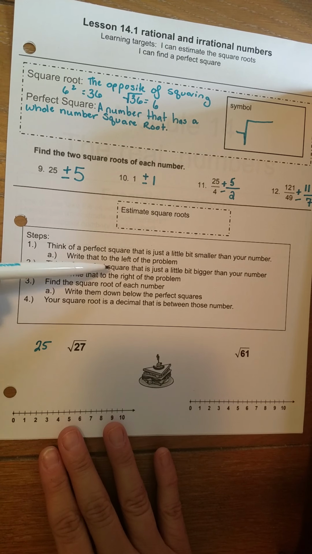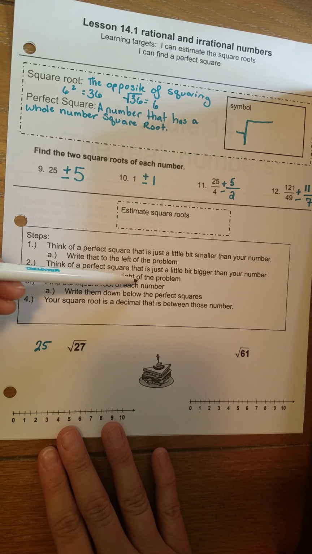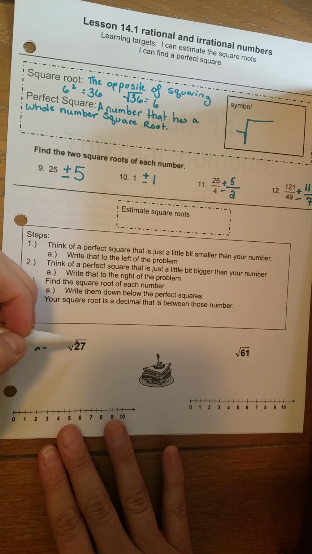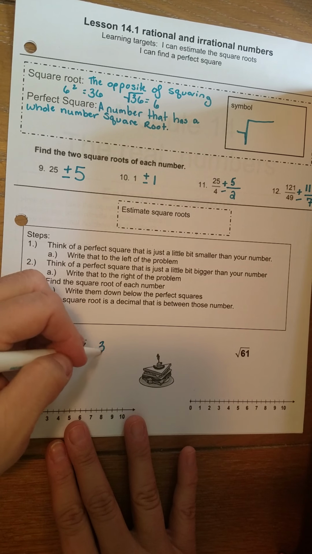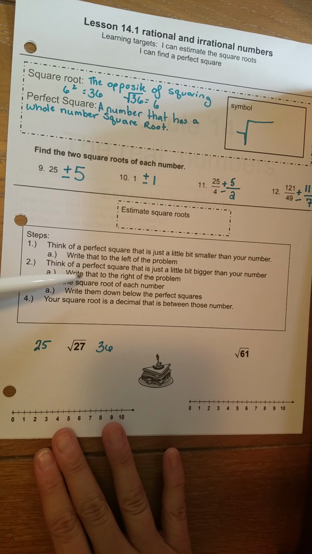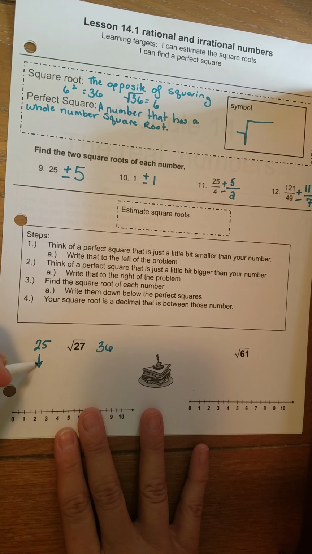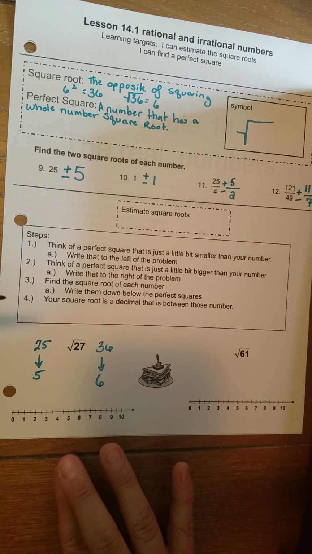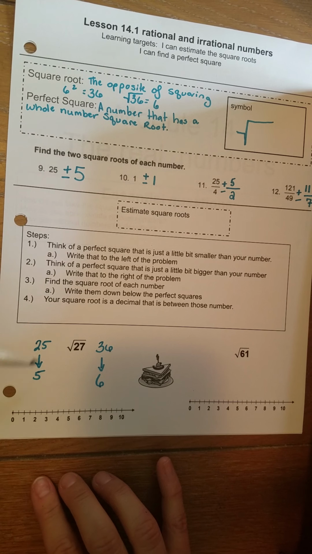We're going to think of a perfect square that's just a little bit bigger than your number. Write that down to the right of your problem. So 25 and then 27. So 36 would be my next perfect square. We're going to find the square root of each number. The square root of 25 is 5. The square root of 36 is 6. We've written them down below.